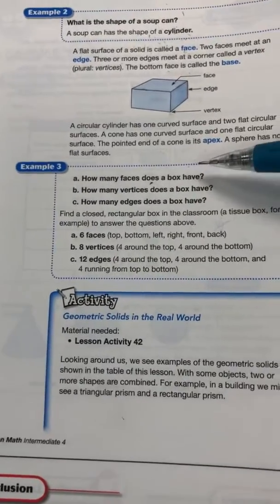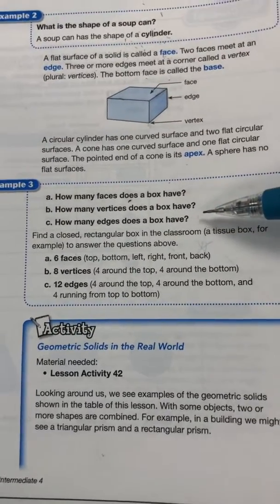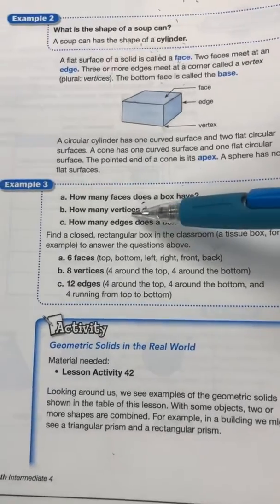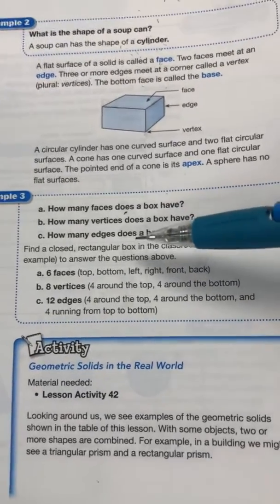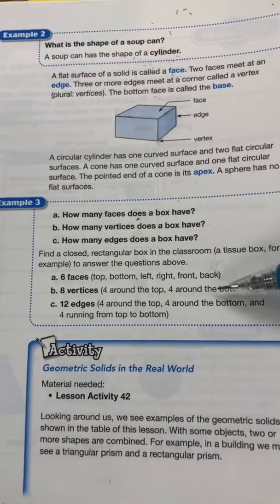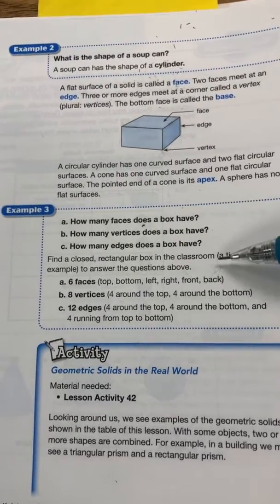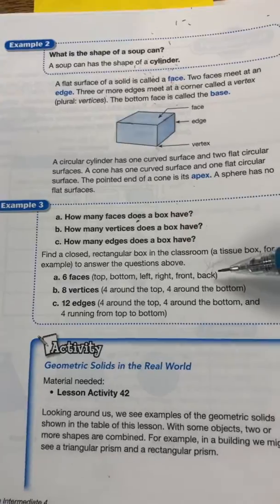Okay, so now we go. How many faces does a box have? How many vertices? Vertices means the vertexes, but plural is vertices. How many edges does a box have? Okay, so we look at that. So 6 faces.